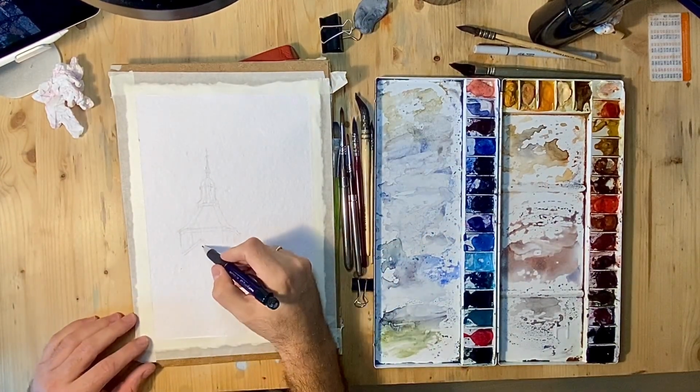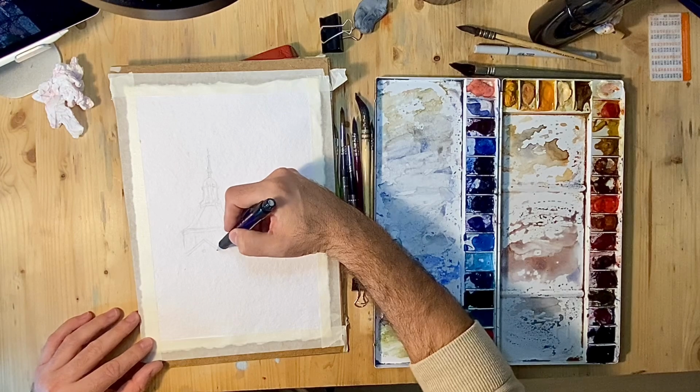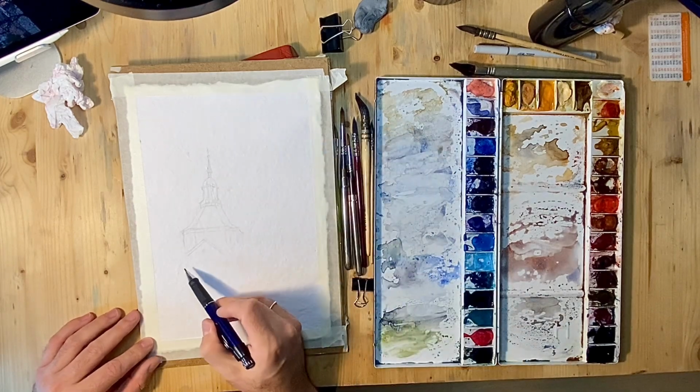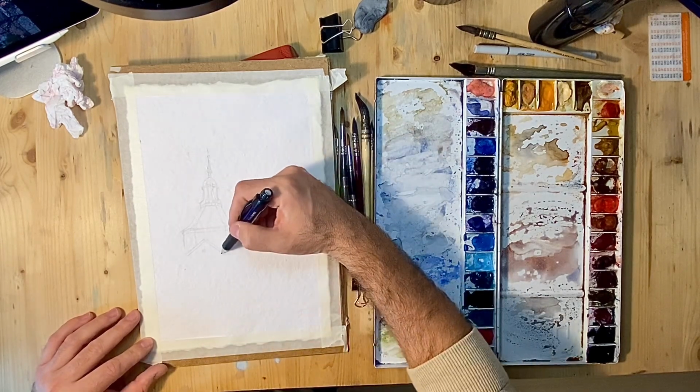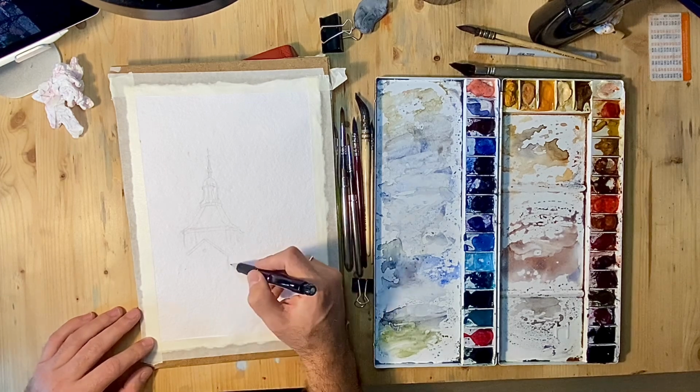All right, I've started the drawing already. I just laid the basic construction of the church, this kind of tower, which is really typical in Madrid. And as you can see, I have placed it in more or less the left third of the painting.